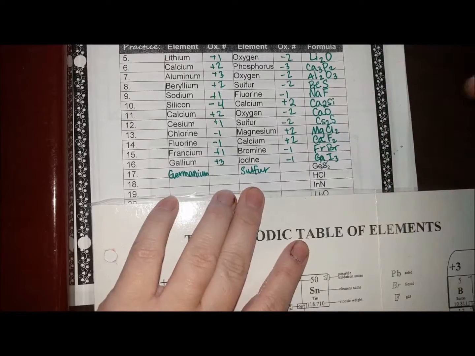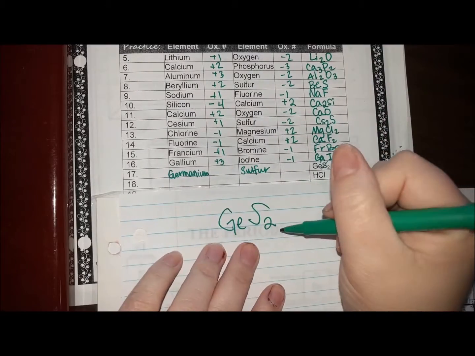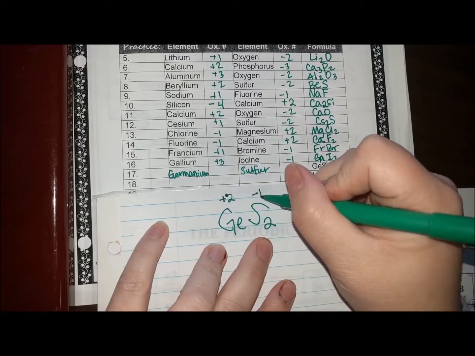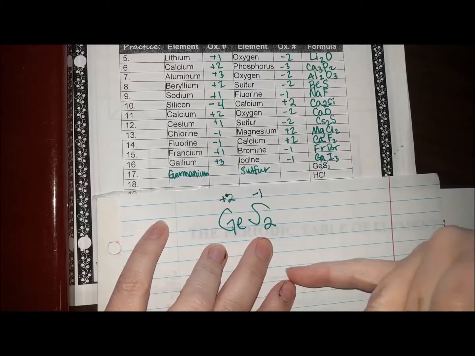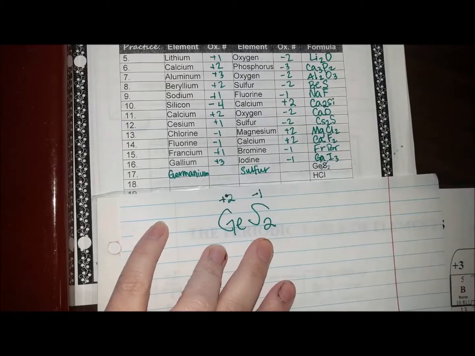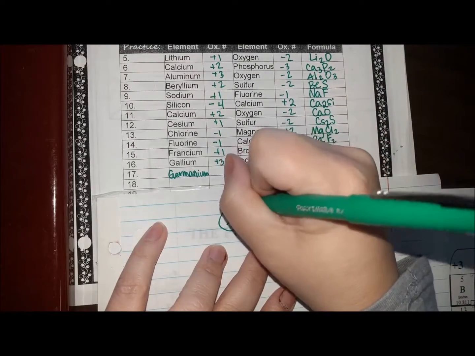So remember, to figure out the charge, we're going to look at the other one because this one's a little tricky. So right now, it looks like germanium's charge is +2 and sulfur's charge is -1. You may know by now that that's not true. Sulfur's charge is -2. Every time we see sulfur, charge is -2. So that means this is actually -2 and this is -4.